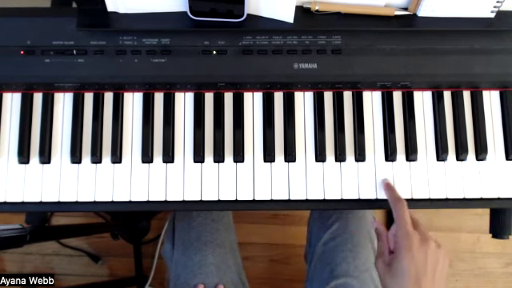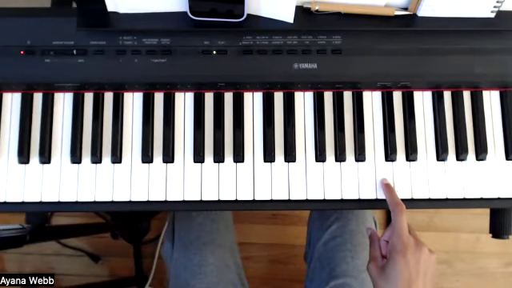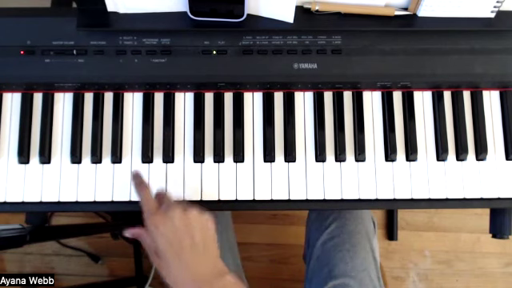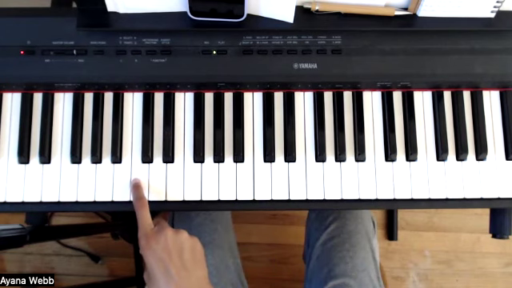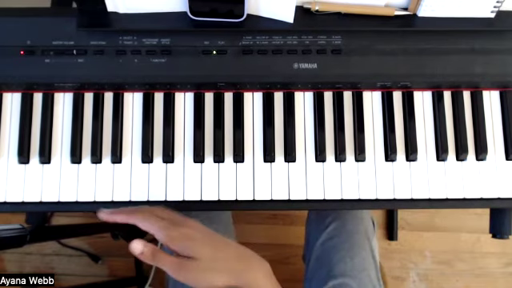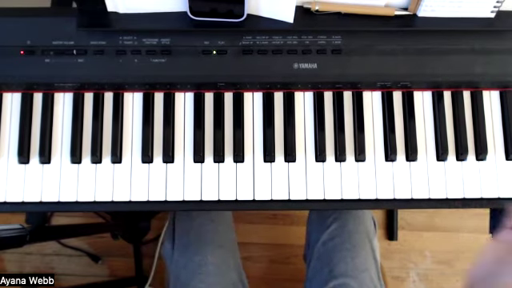So these 2 black keys here, this is also C, just in higher tone. These 2 black keys here have C to the left, just in lower tone. So as you go to the left, the keys go lower in tone. As you go to the right, the keys go higher in tone.